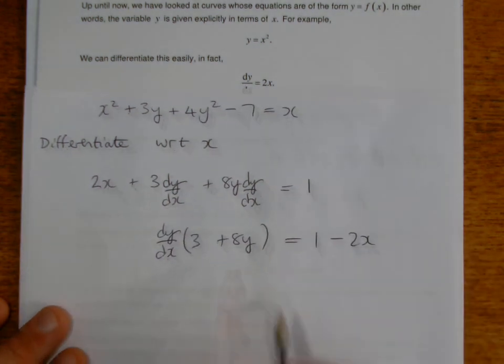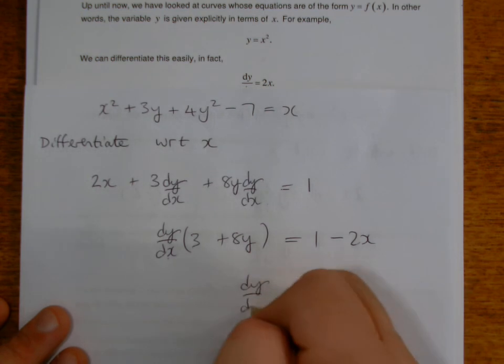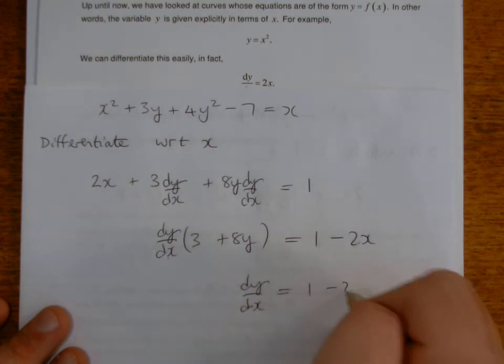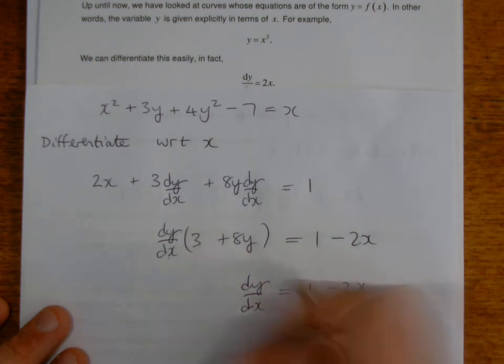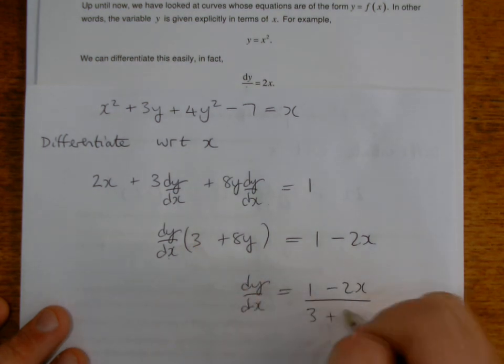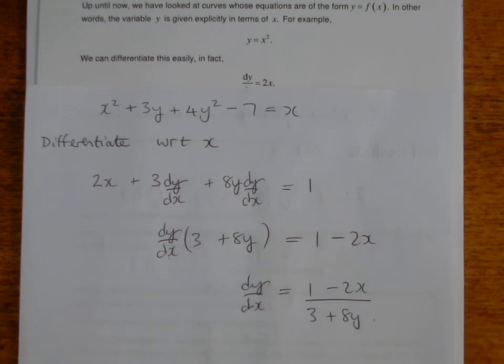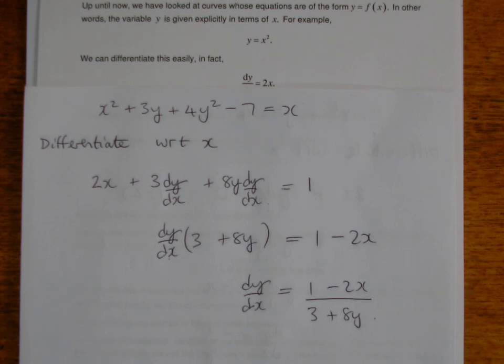And I think then what have I got to do to finish? To get dy dx on its own, well, I've got 1 minus 2x here, all over this then, so take this over the other side, because I'm timesing, when I take it over, I'm dividing. Okay, so hopefully that makes sense, but we are going to look at an exercise now slowly, take our time to understand it a lot better.